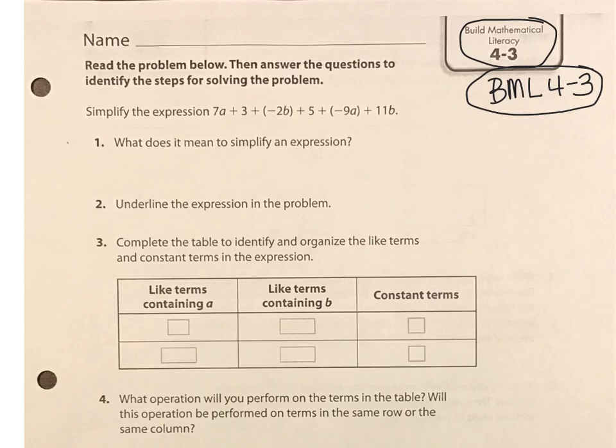This paper is going to stay in your binder. Okay, so we're going to put keep in binder. But it is helpful if you have your name on it in case that paper gets lost. I can return it to you. So here in this mathematical literacy page, we're going to work on, again, that idea of simplifying the expression by answering a series of questions in a step-by-step manner. The first question asks us, what does it mean to simplify an expression?